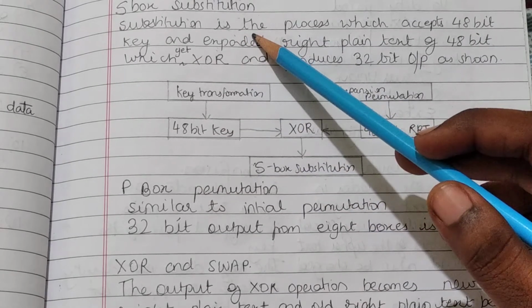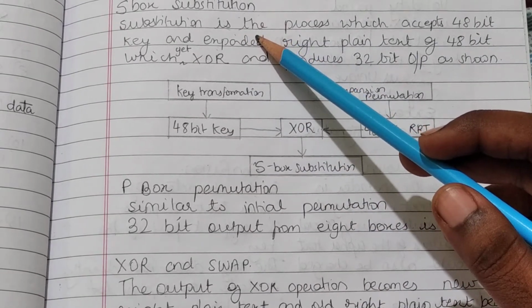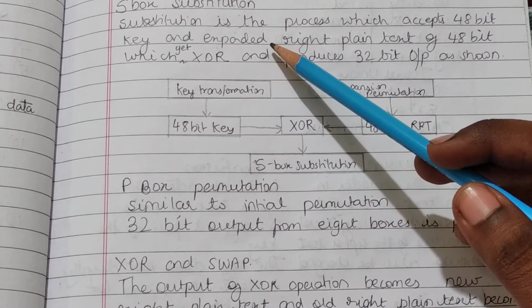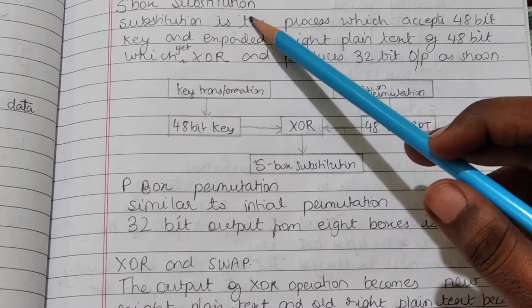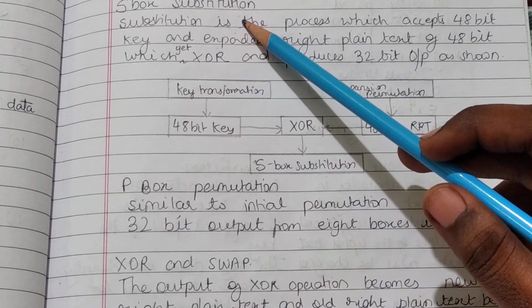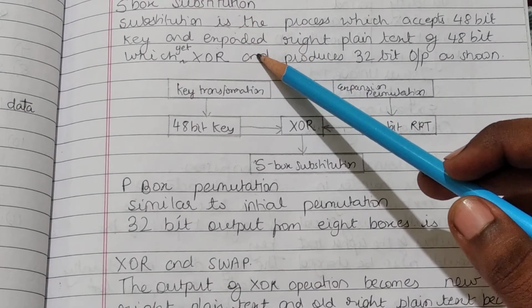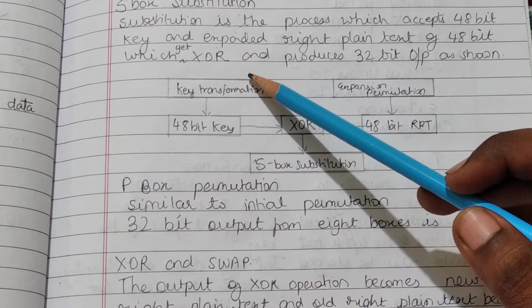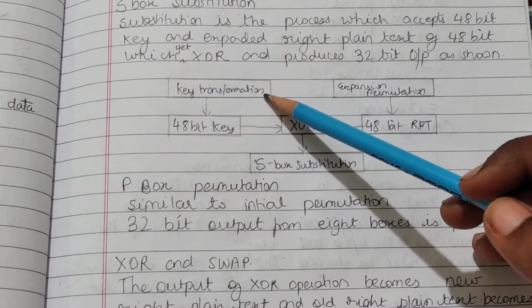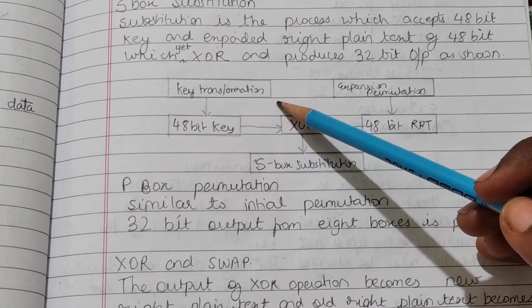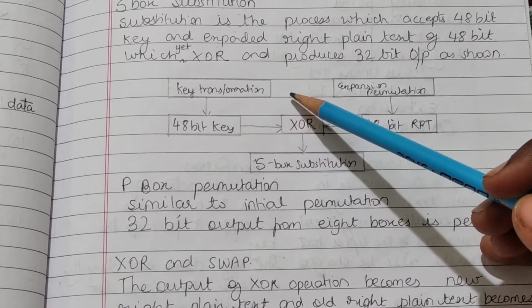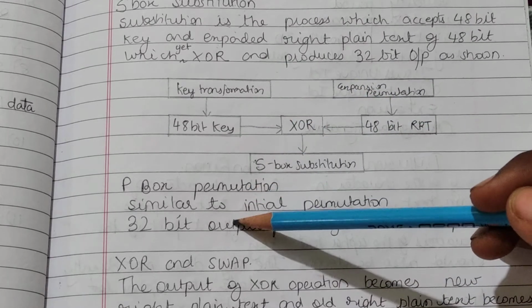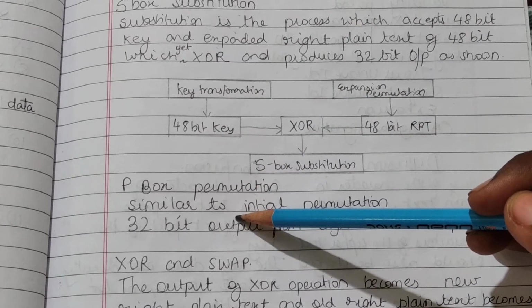In the S-box substitution, the substitution is performed using 8 substitution boxes. This is the reason it is called S-box substitution. The input for each S-box is 6-bit, which produces an output of 4-bit. The outputs of the S-boxes are then combined to form the 32-bit block. Now the output of S-box is the input for the P-box permutation.